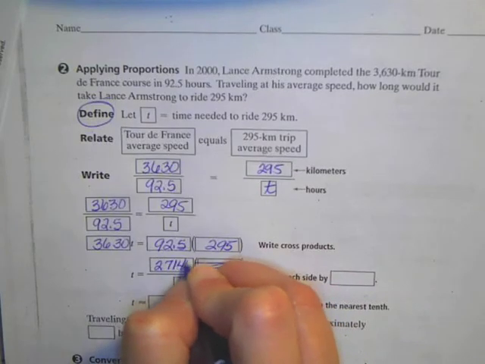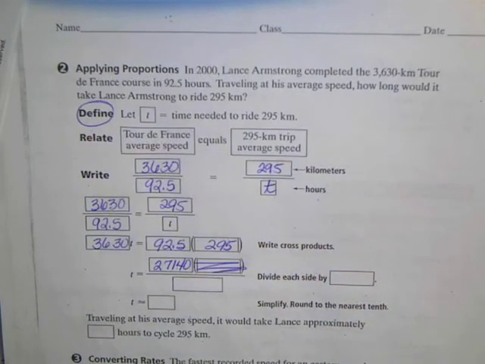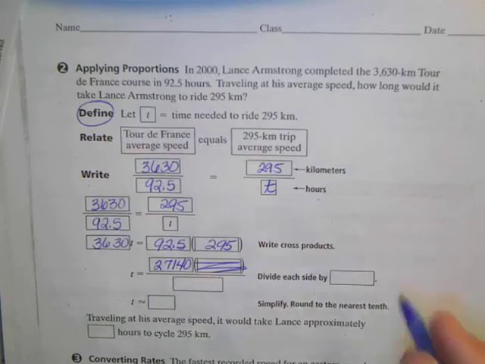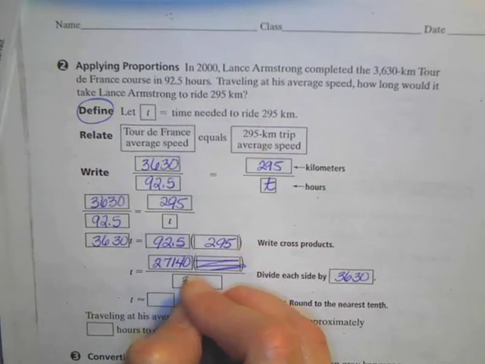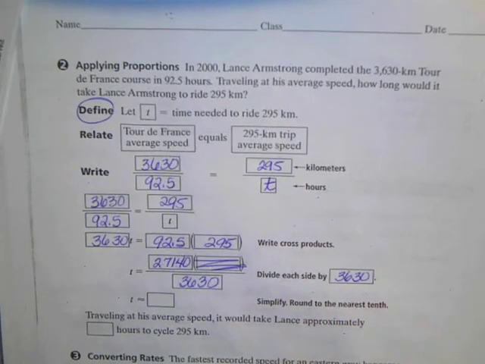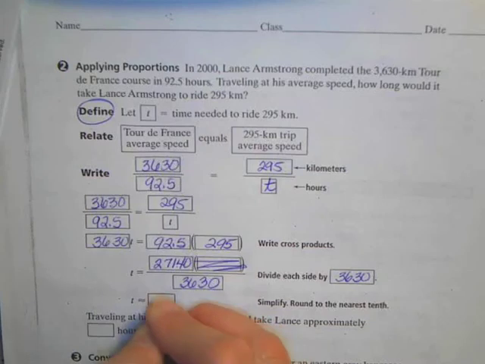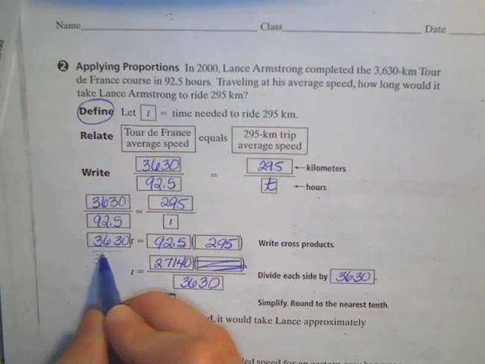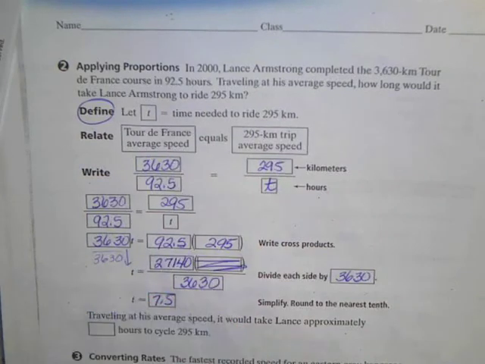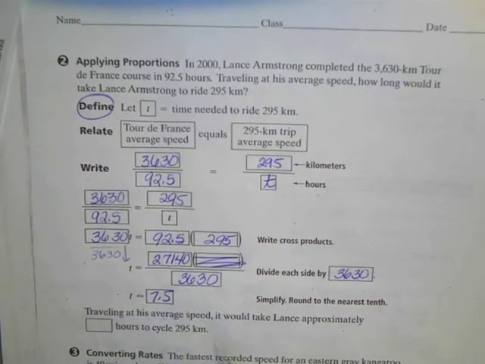27,000, excuse me, 140. Okay. So we'll divide each side by 3,630. And we get T equal to approximately 7.5 when I round to the nearest tenth, because also here I divided by 3,630 to get the T. 27,140 divided by 3,630 is 7.5 to the nearest tenth.